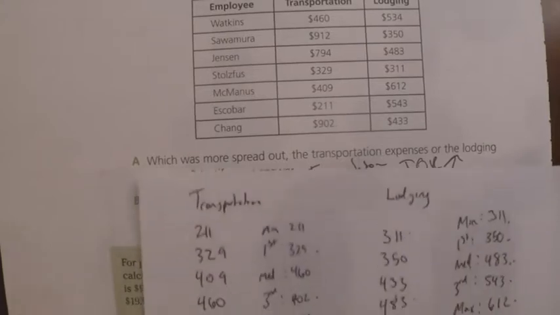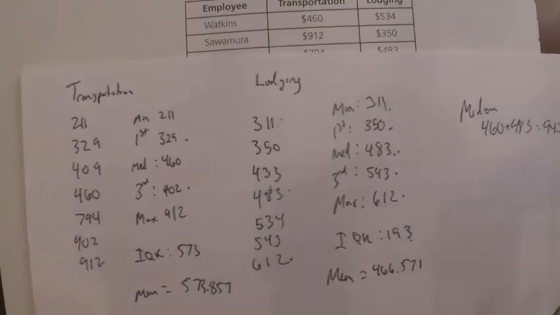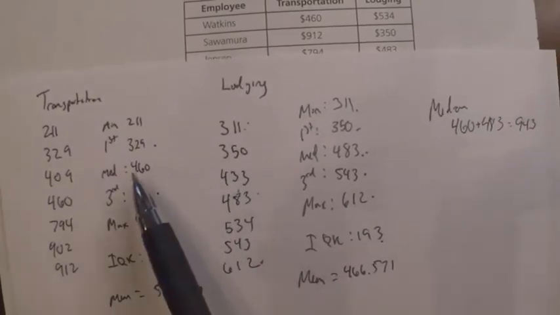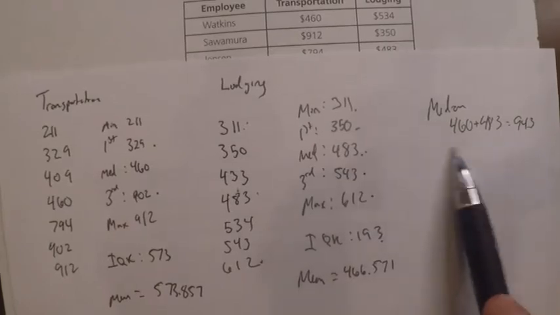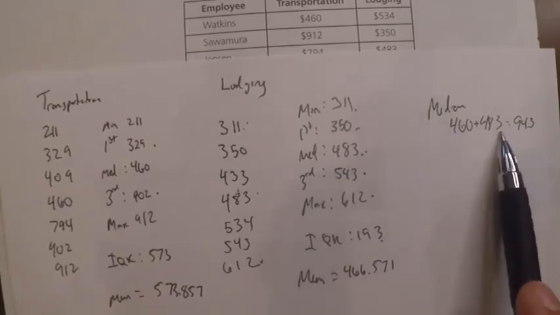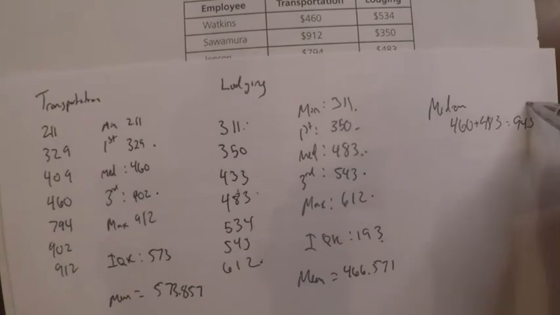So if we use the median, all we're going to do is take the median from both of these sets of data, transportation and lodging, and add them together. So 460 plus 483, you'd expect to pay $943.